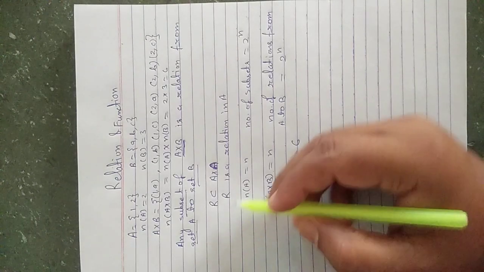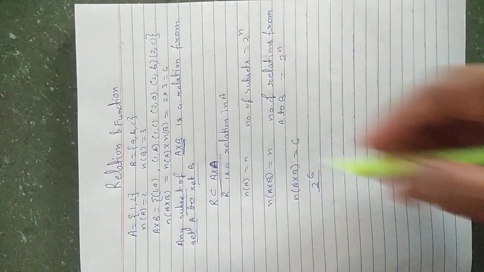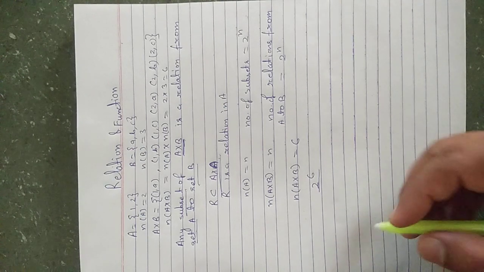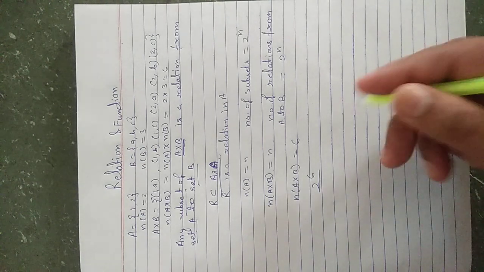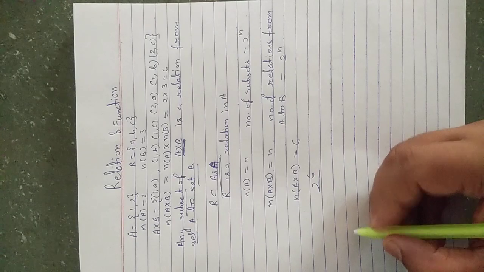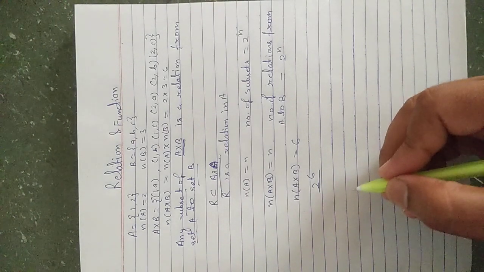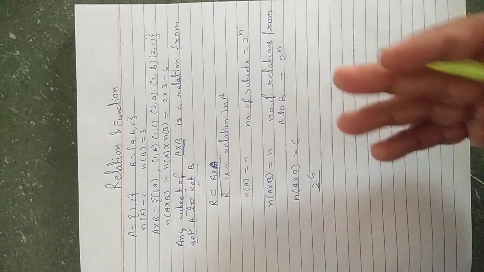So we are focusing on this type of relation, and as we know, if we are going to find out the subset of a set, the empty set is a subset of all sets, and also every set is a subset of itself.